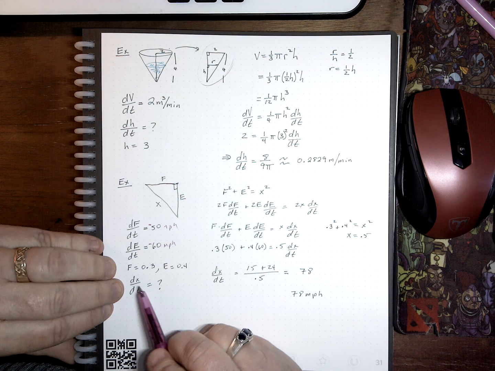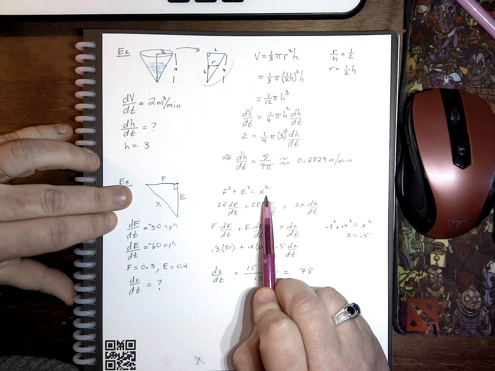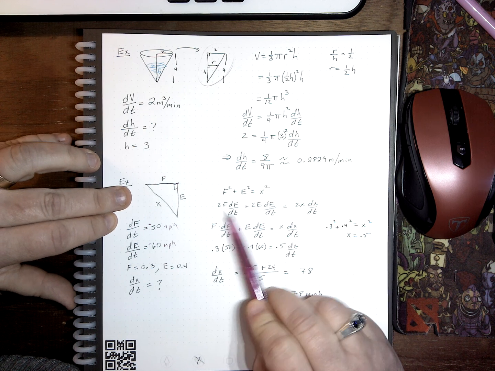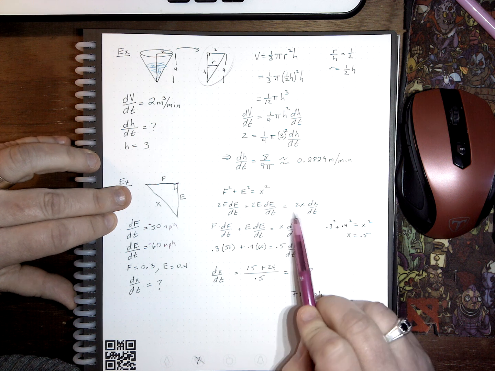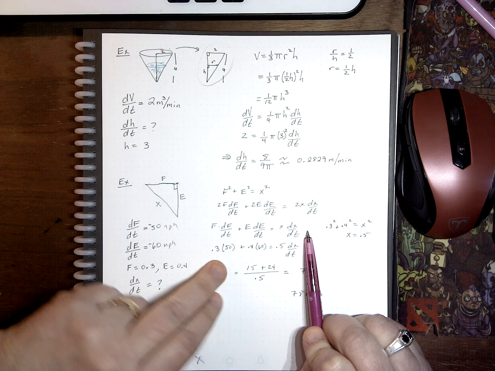Okay, I'm looking for dx/dt. So I know that f squared plus e squared equals x squared. I take the derivative, I get 2f df/dt plus 2e de/dt equals 2x dx/dt. Again, everybody's got a 2, so let's just get rid of it and divide everything through by 2.